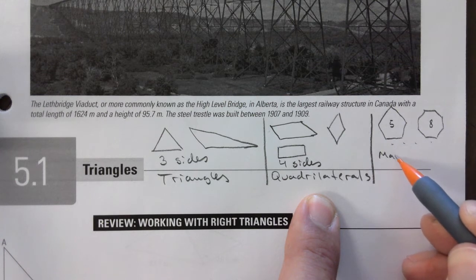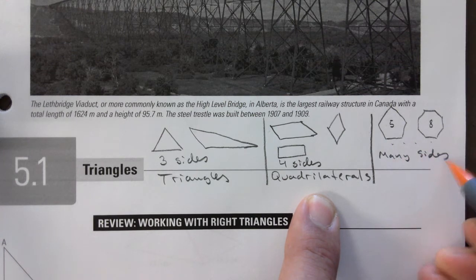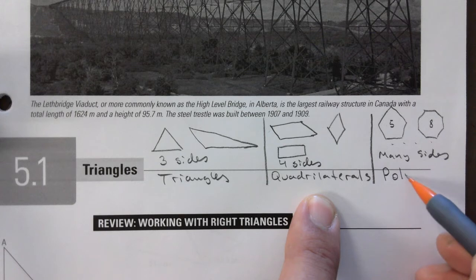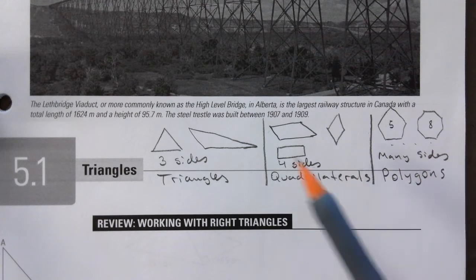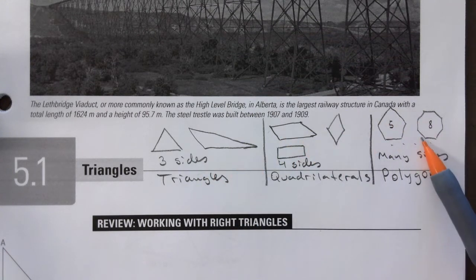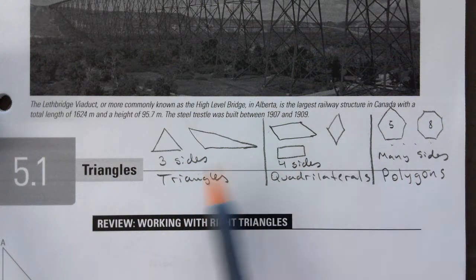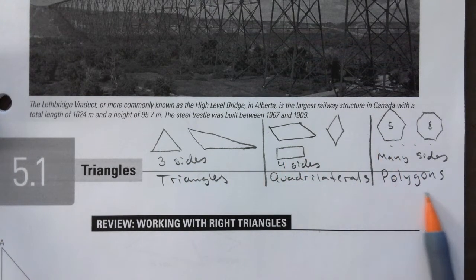So many sides, and we call those polygons. And really, polygons encompasses every shape you can think of. So quadrilaterals and triangles are also part of the polygon family. But we tend to just separate these two. And then when we get to 5 and more sides, we call them polygons. That's normally how we refer to them. Okay, so that's what we're going to be doing.